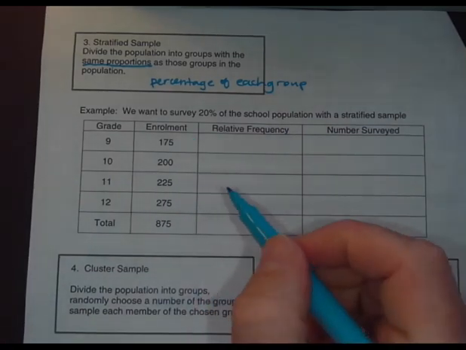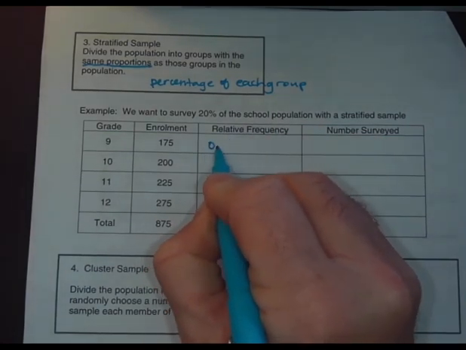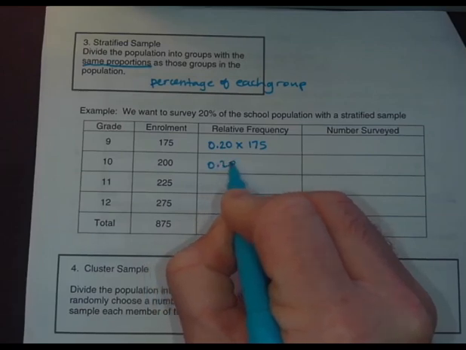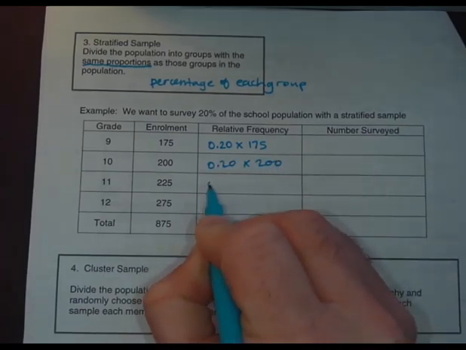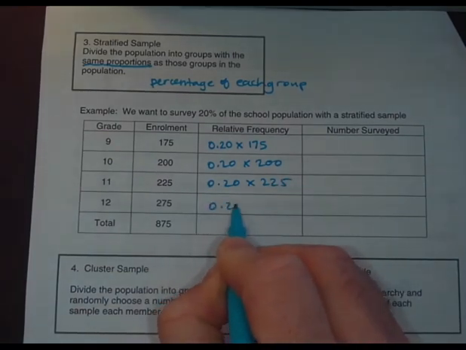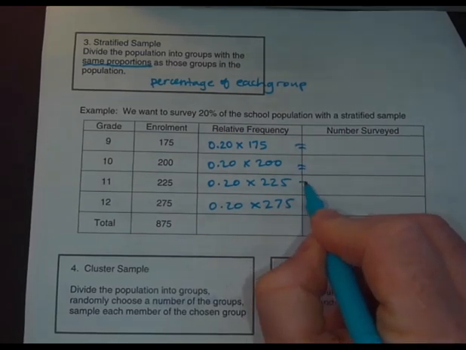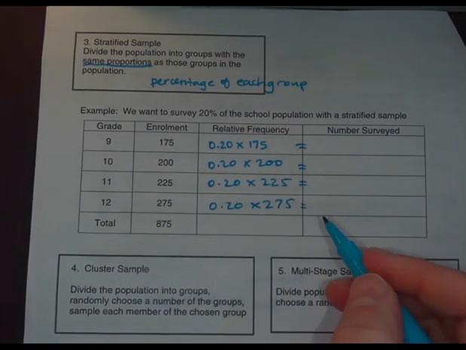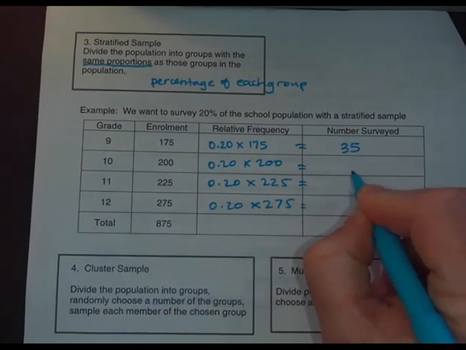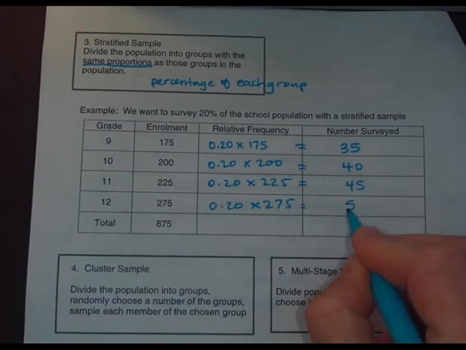For example, I can look at 20% of 175, 20% of 200, 20% of 225, 20% of 275, and I think this ends up being 35, 40, 45, and 55.